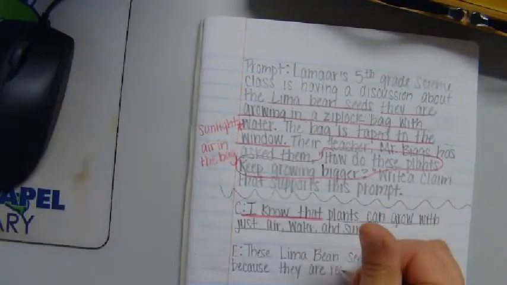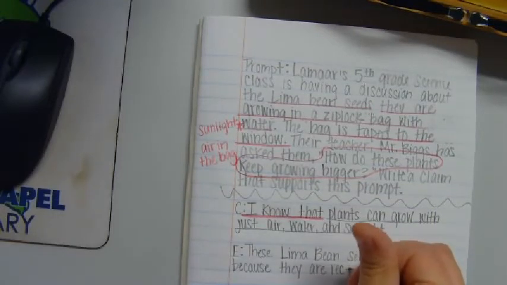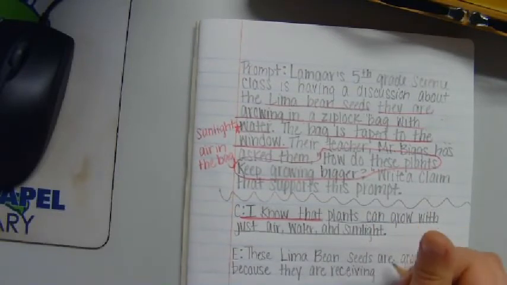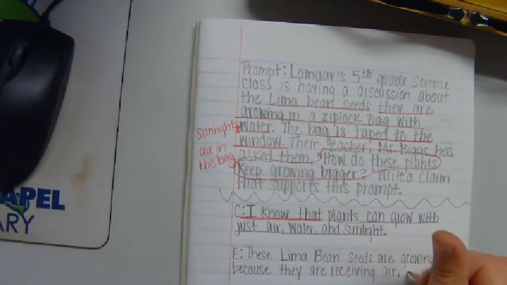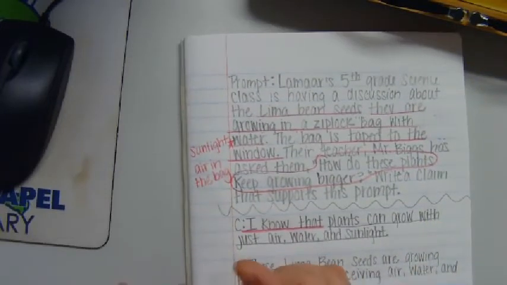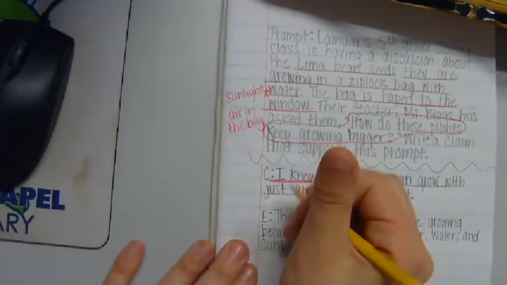Do you guys ever second guess your spelling? Just so you know, adults do it too. I always have to think about receiving. It never goes away. I was right. They're receiving air, water, and sunlight. That's evidence piece number 1.